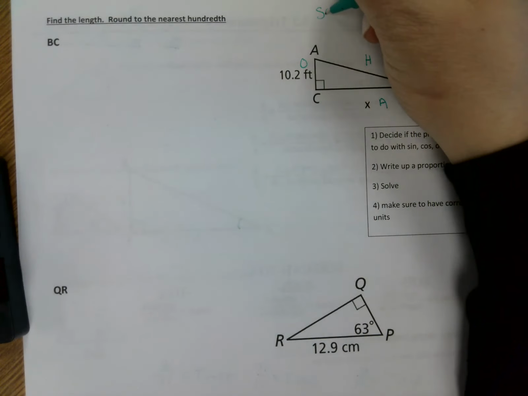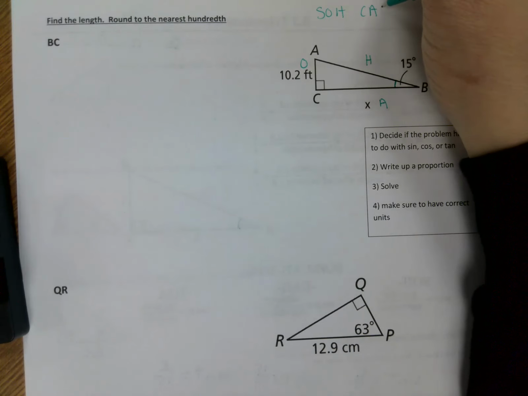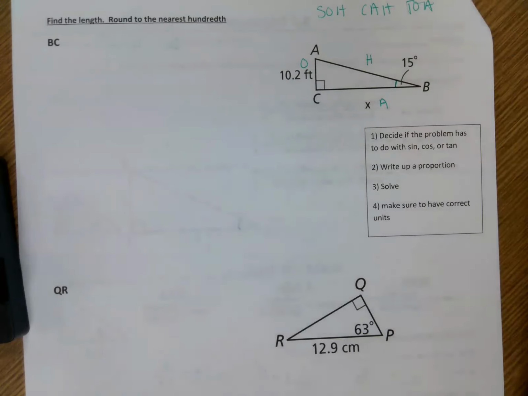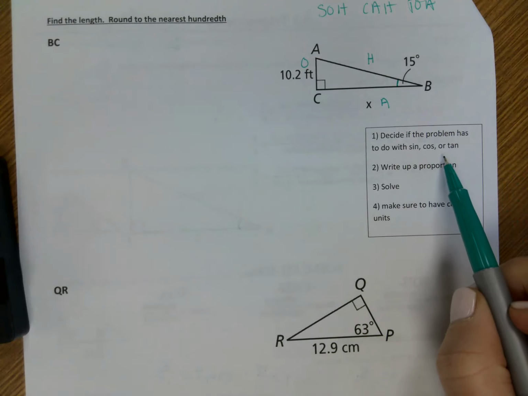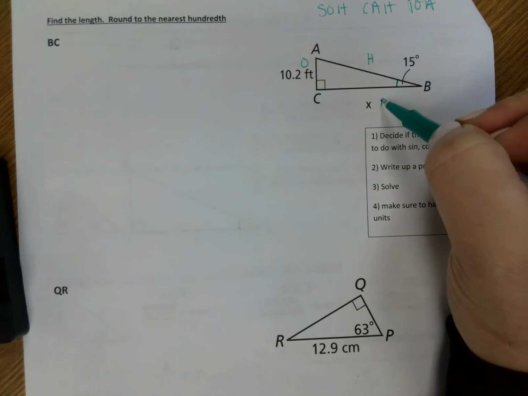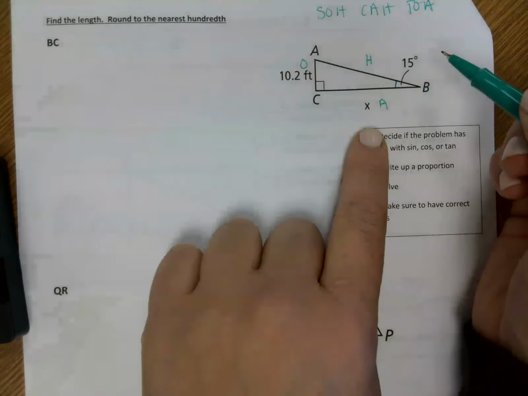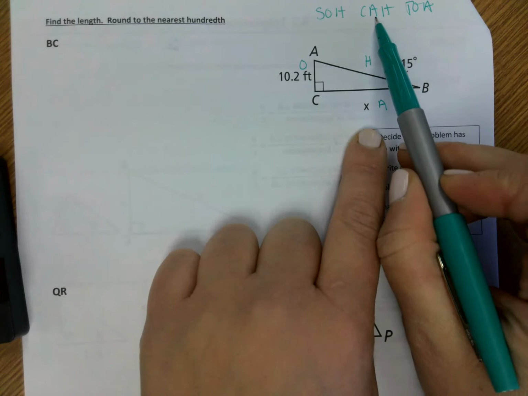Again, I'm looking at SOH, CAH, or TOA. I have to first decide which trig ratio I am using. Well, if I'm looking for x, that means that for sure I have to use A. So these are the only two that have that A in it.